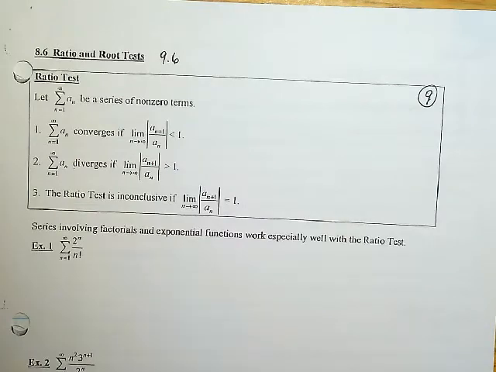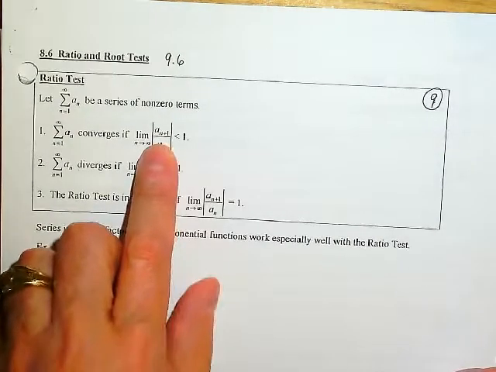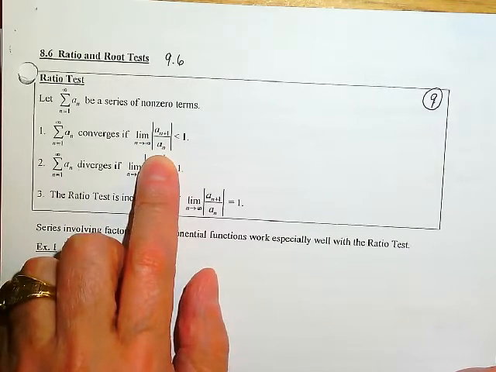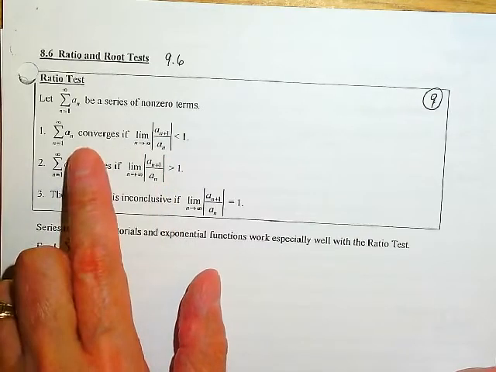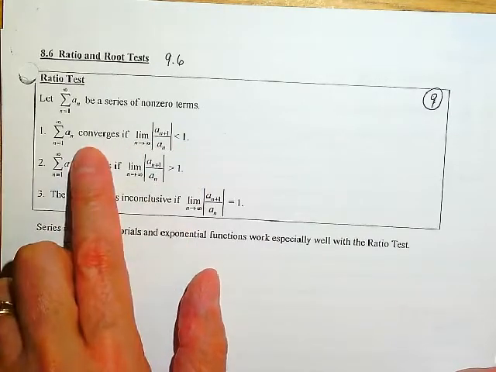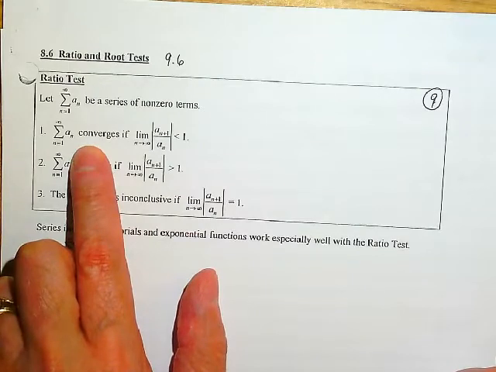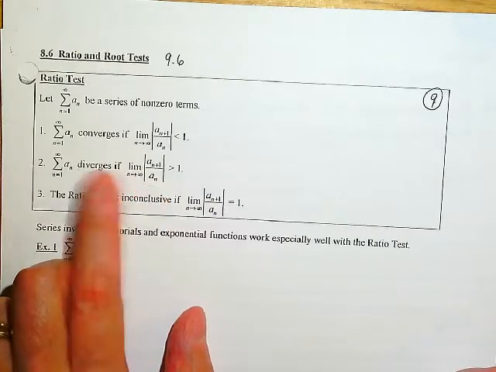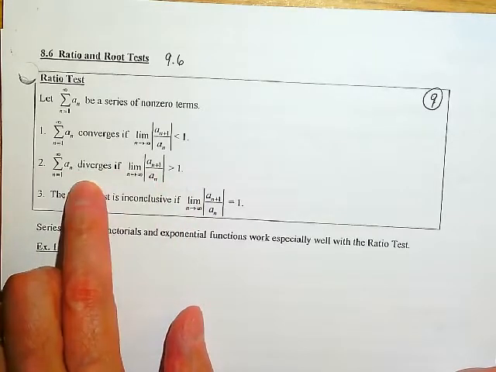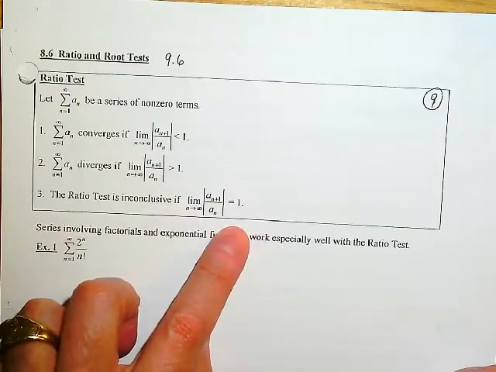Before, we did a limit test, and we were comparing the limits of two known series. Now we're comparing as a limit. We're taking a limit here, but we're comparing the next term divided by the current term. If the next term divided by the current term is going to be less than 1 as we take that limit, then that series is going to converge. If it's greater than 1, it diverges, and if it's equal to 1, it's inconclusive, so you'd have to find another test.